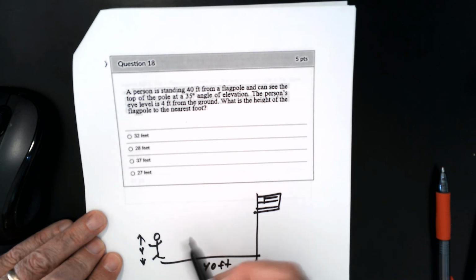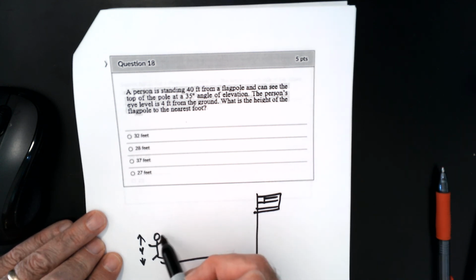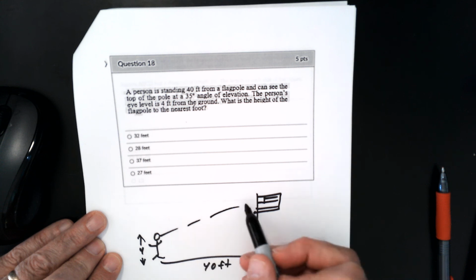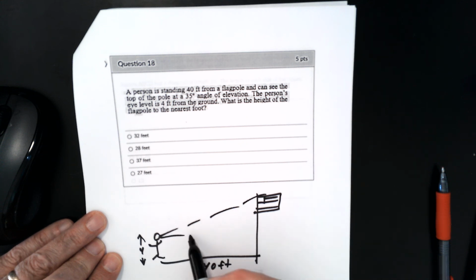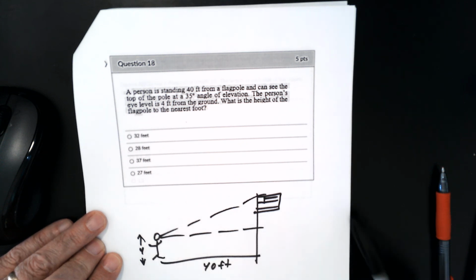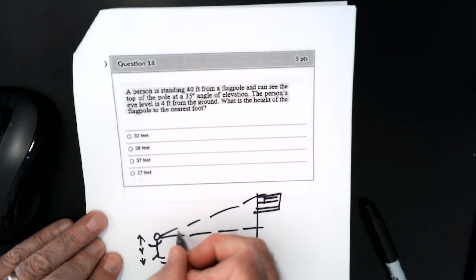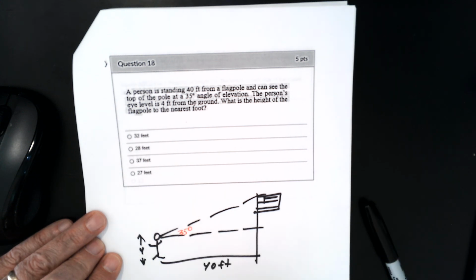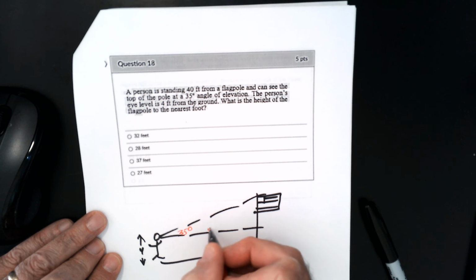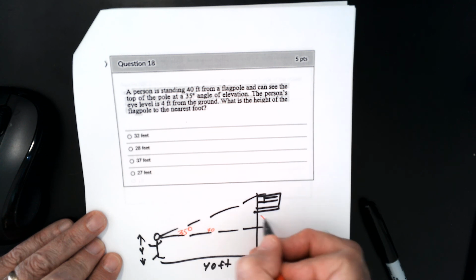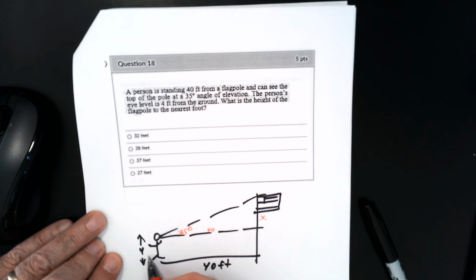And from his eyeball, 35 degrees. So we know this side is 40. We're trying to find this side here, and then we're going to have to add 4 to it.